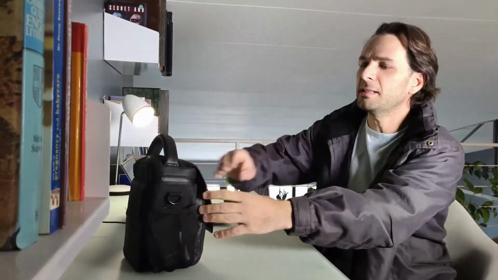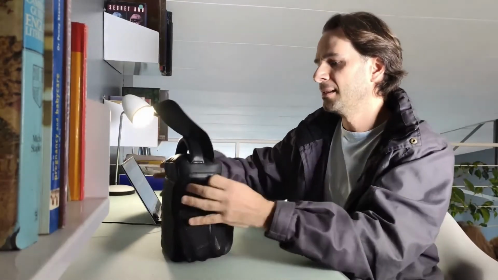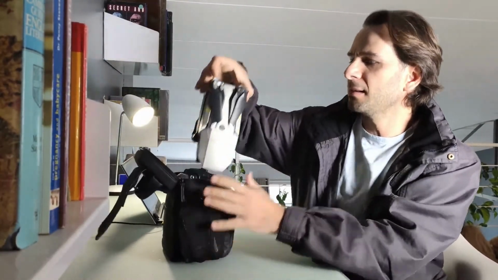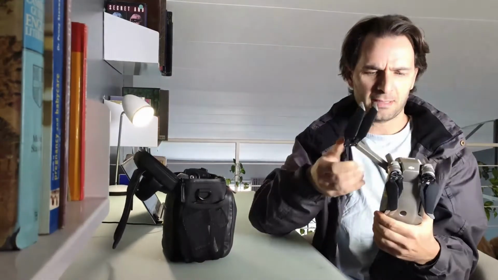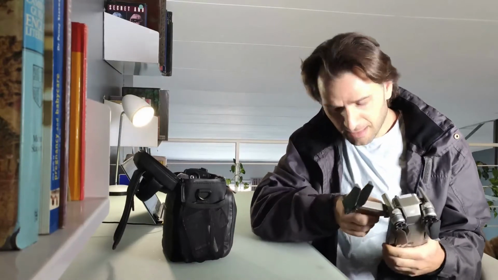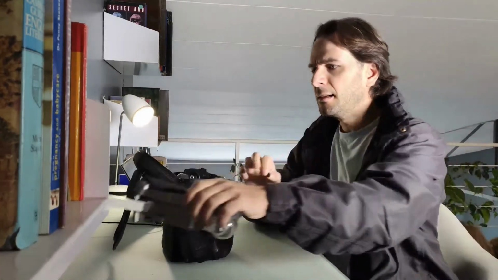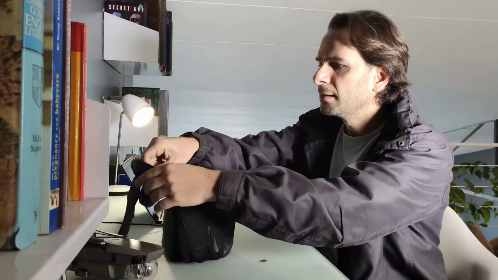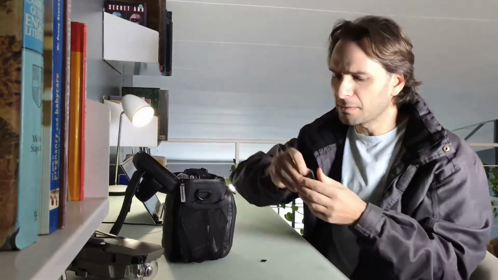Okay, so let's process some drone data. First thing we need is our memory stick from the drone. Don't drop it, they're tiny. And a little adapter for the SD slot.